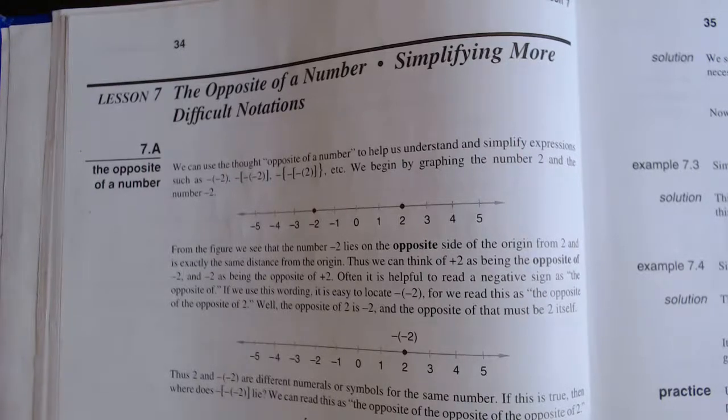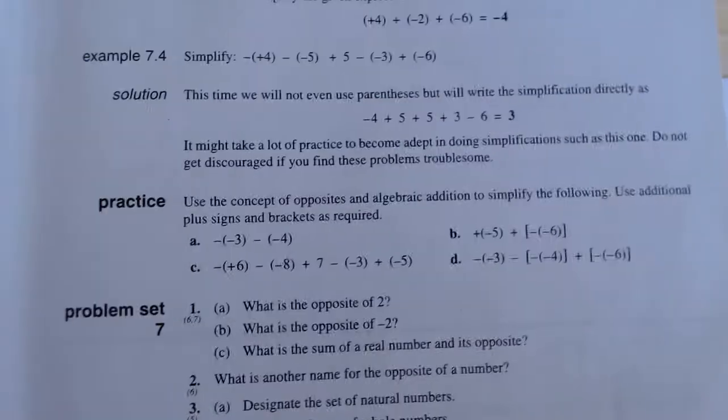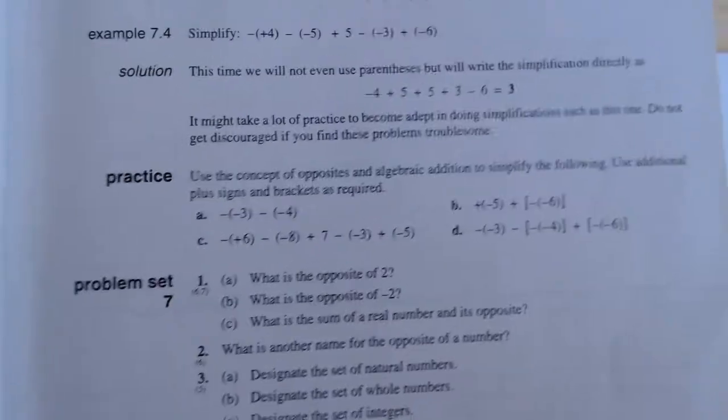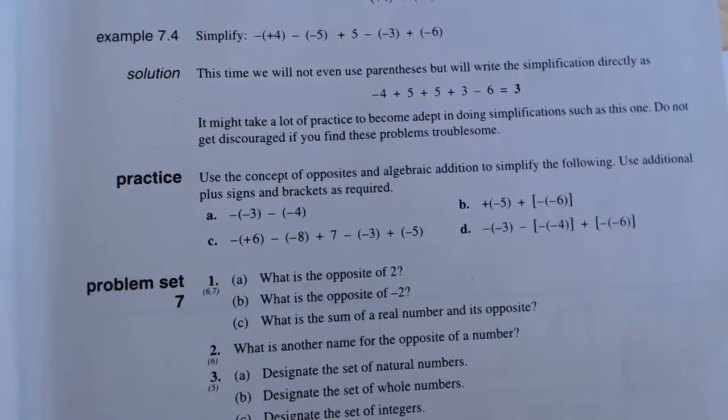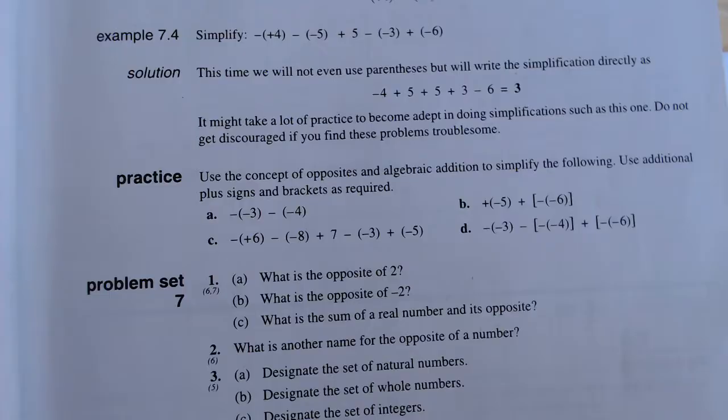Algebra 1, Lesson 7, the opposite of a number and simplifying more difficult notations. We'll be going to the practice, and we will be doing A, C, and D, starting with A.